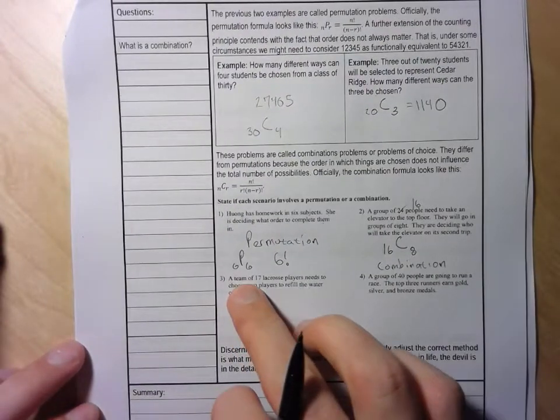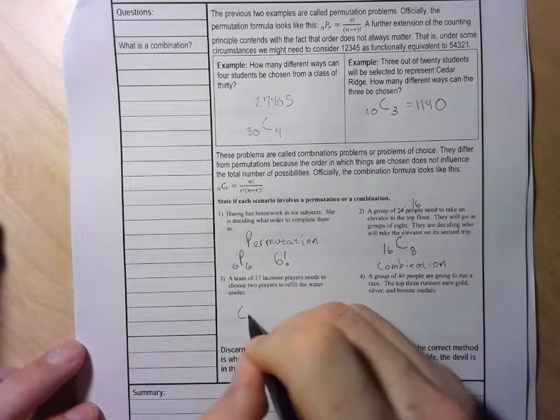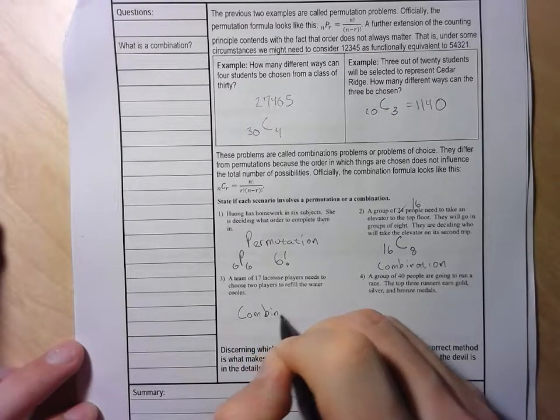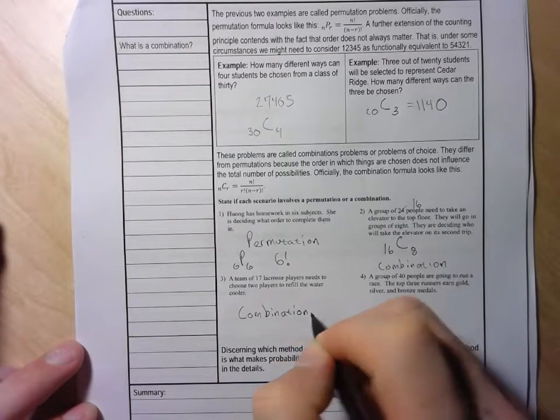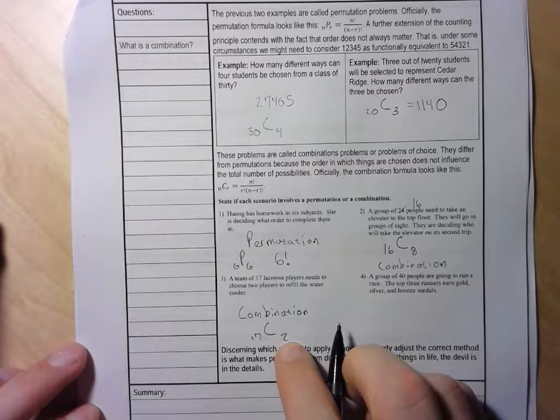A team of 17 lacrosse players needs to choose 2 players to refill the water. Again, this is a combination because we don't care what order those players go to get the water. We just care that we picked 2 out of the group of 17.